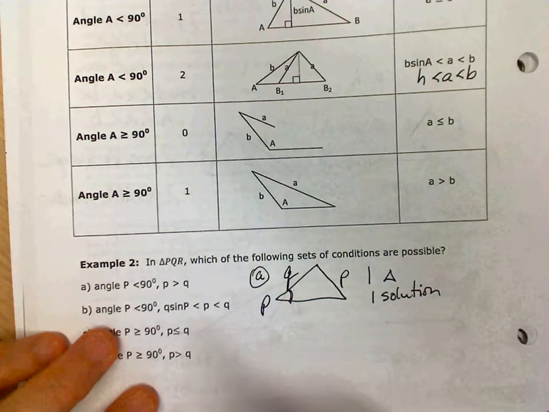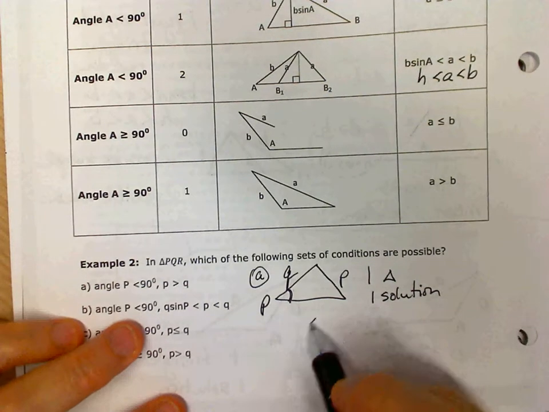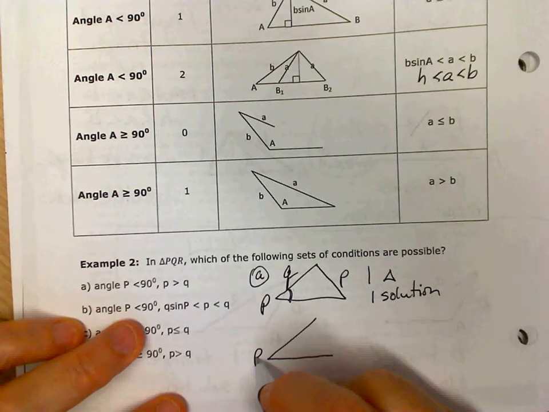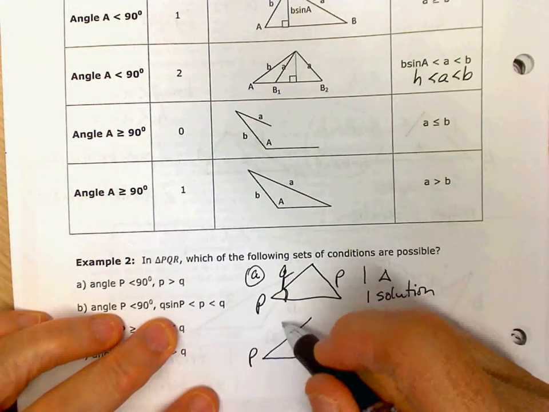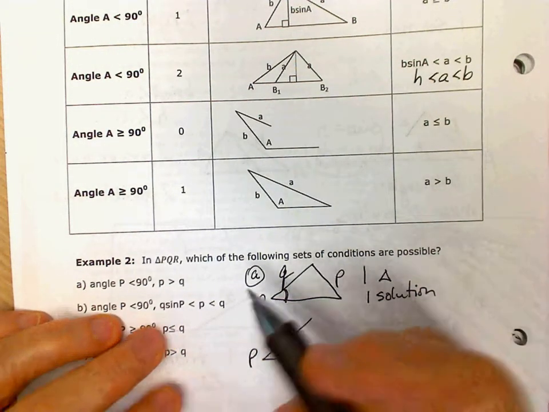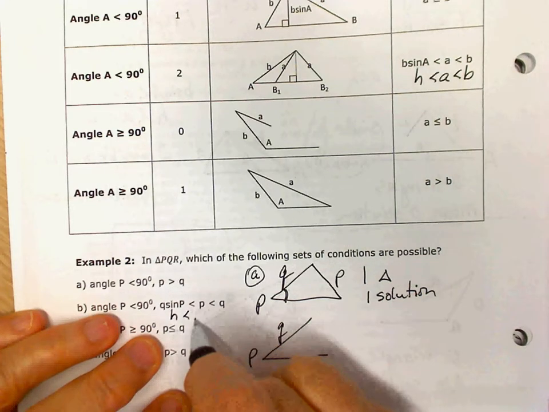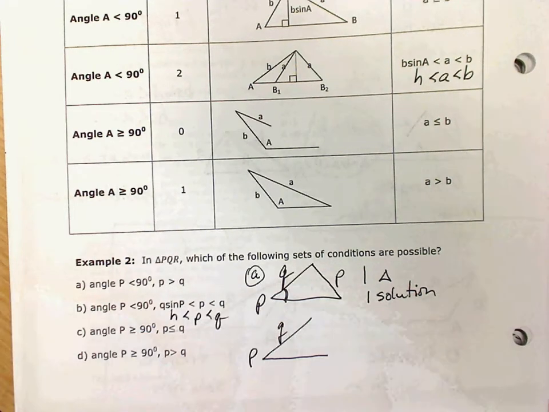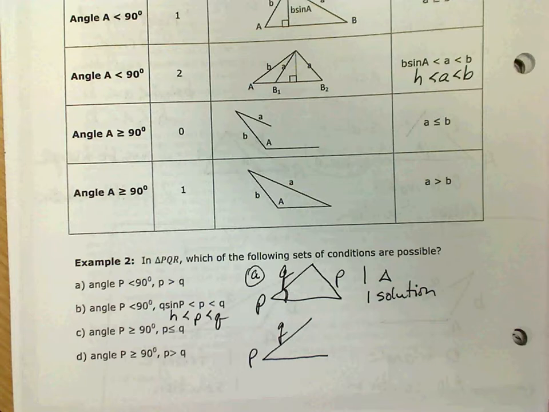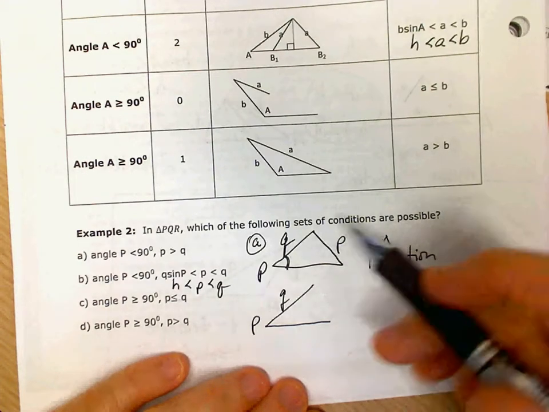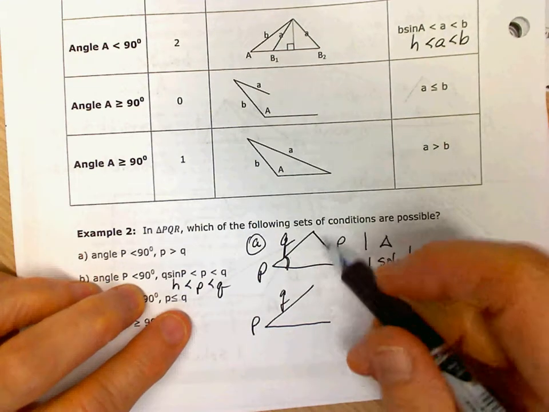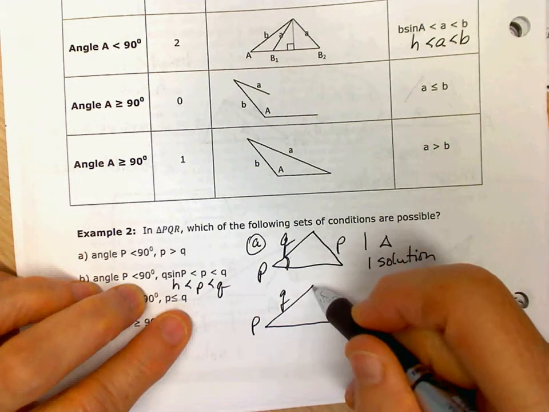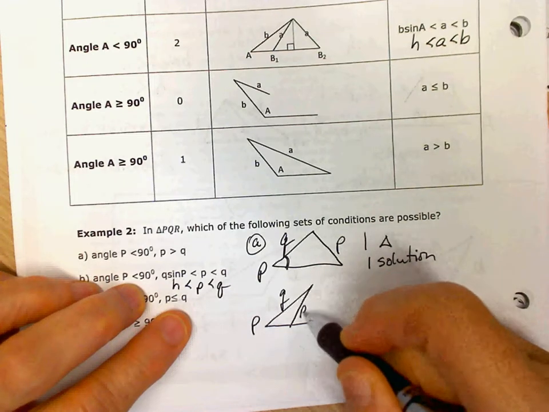Now, if angle P is less than 90, it looks something like this. And here's their Q, they're telling you H is less than P is less than Q. How many solutions do we have? What's the number of possible triangles? You're going to have 2, right? P could either be there or P could be there.